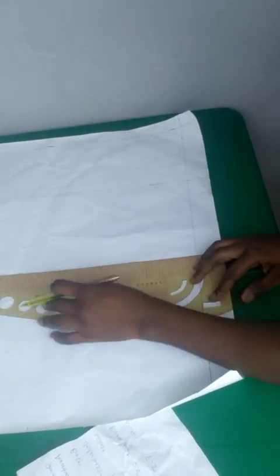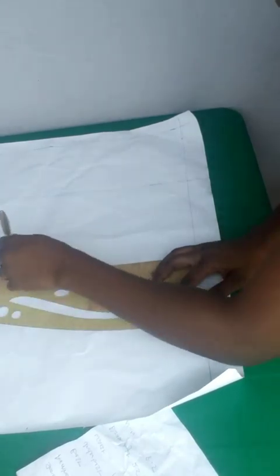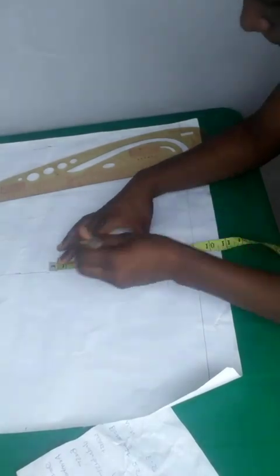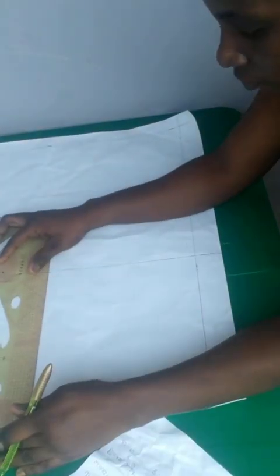Okay, so I'm drawing the lines to note the points. So now I'm connecting to form the shoulder line and the armhole line.